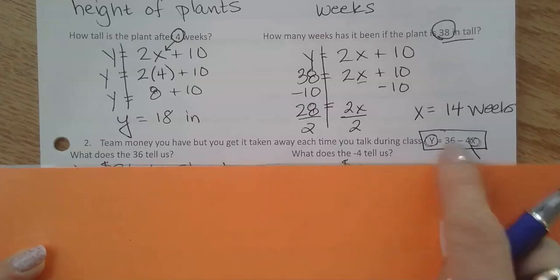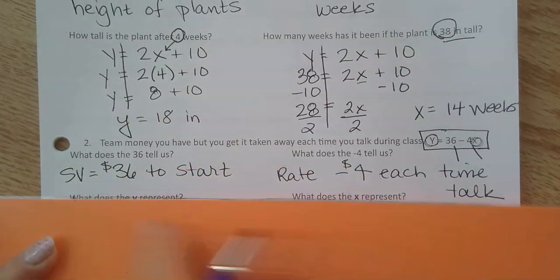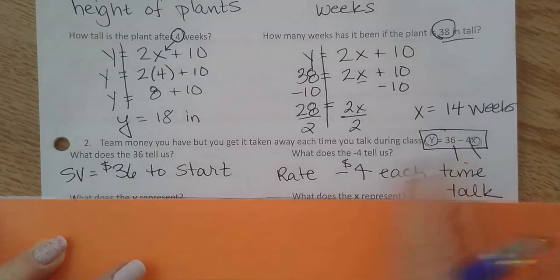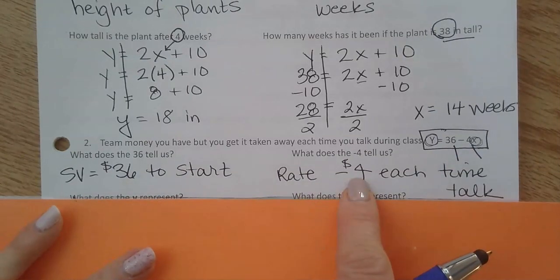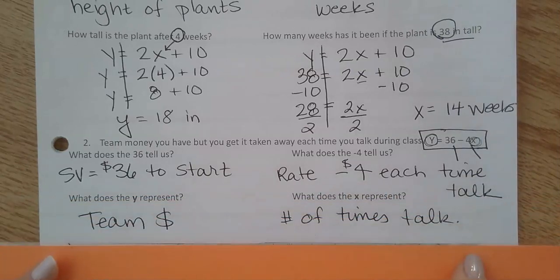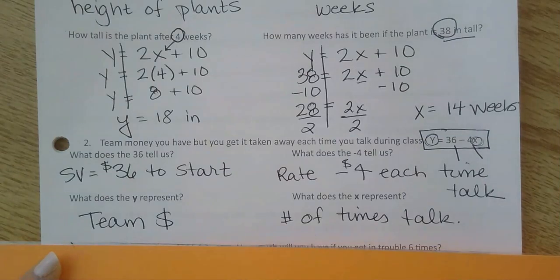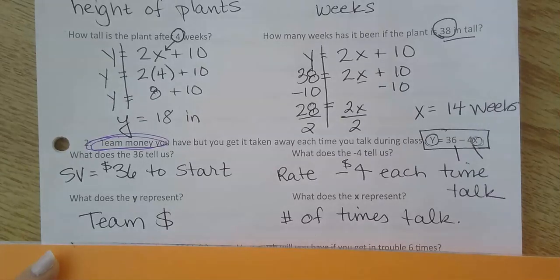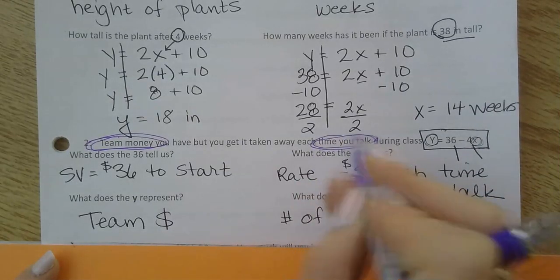Okay, well, we know the number by itself is the starting value. So you start with $36. The number with the x is the rate. So -4, you lose $4 each time you talk. And then your 2 variables. We are counting and measuring how much team money you have and how many times you talk.